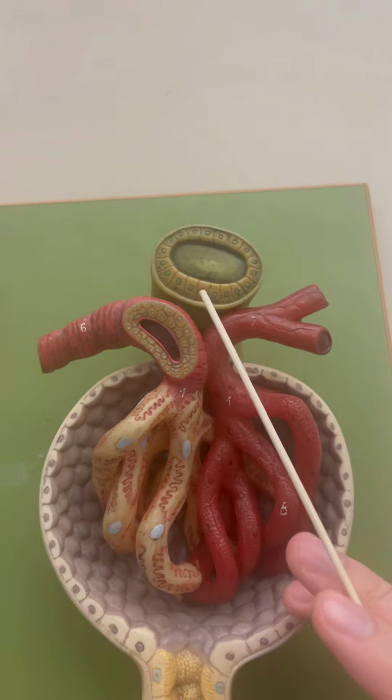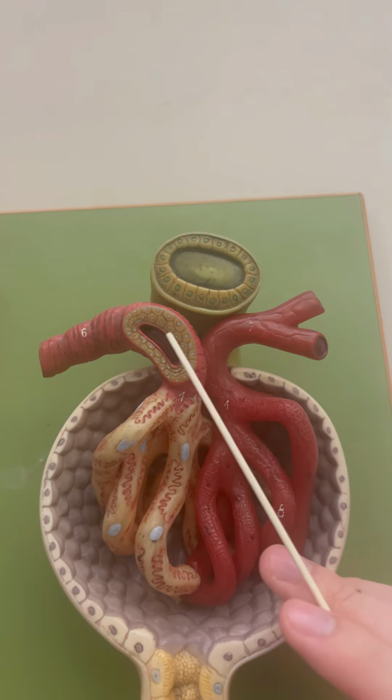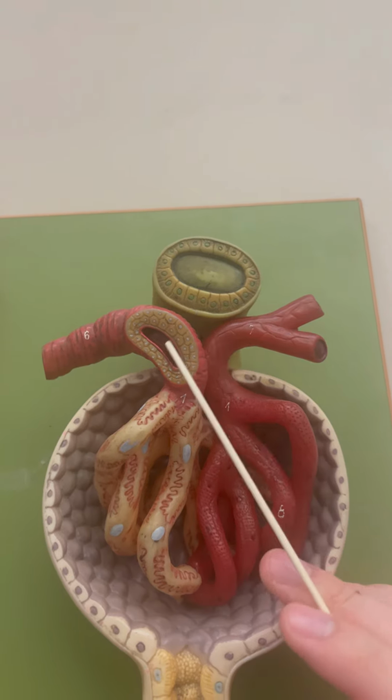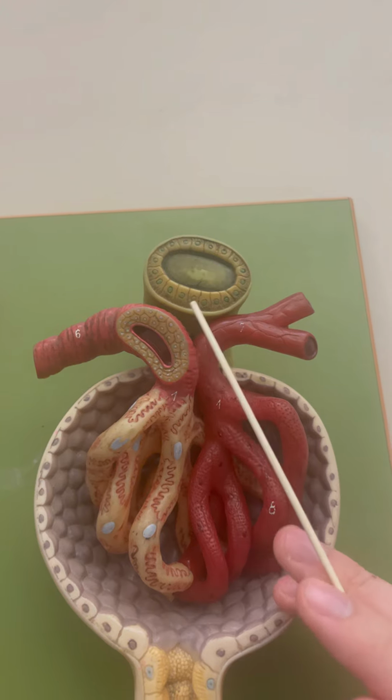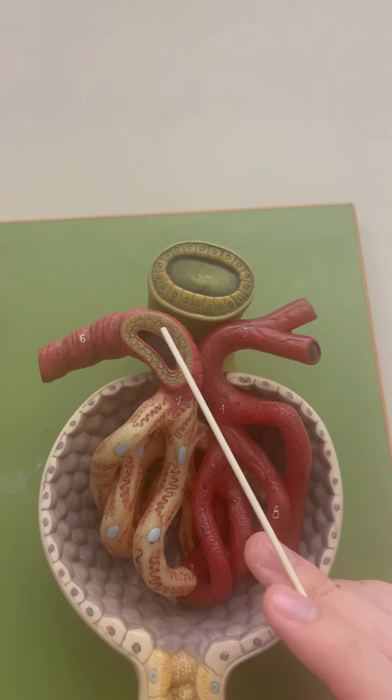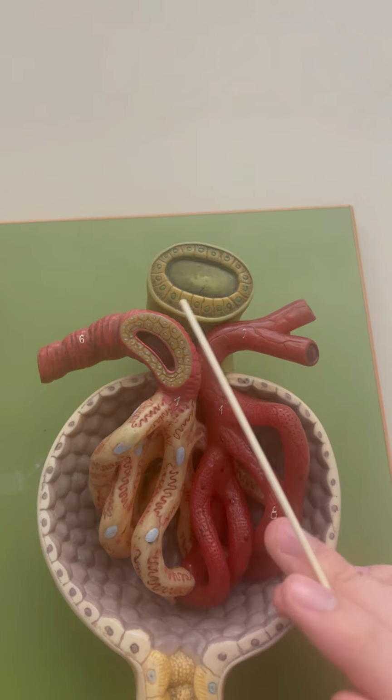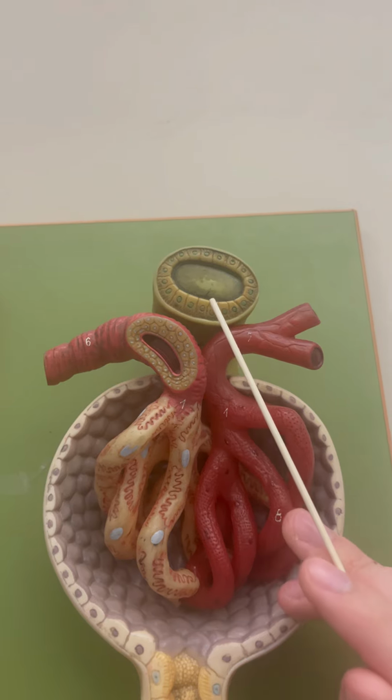Last thing you need to know here is there's a special structure made up of two types of cells called the juxtaglomerular apparatus. On the exam, they'll point at both and ask you to name the structure here. But if they ask you to name the cells and they point at only one of them, you have to name the specific type of cells.